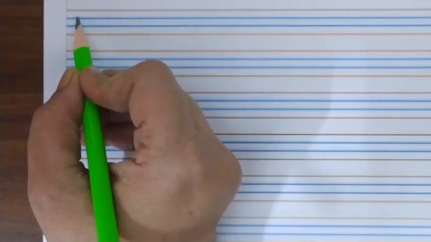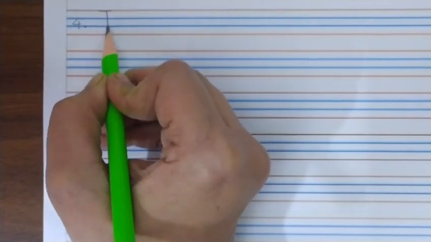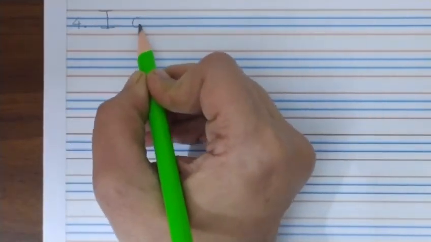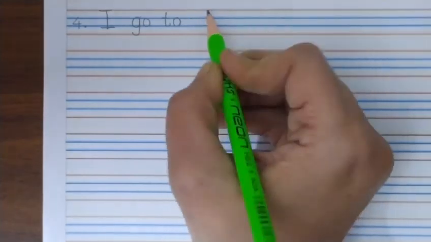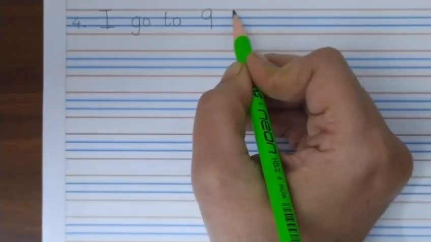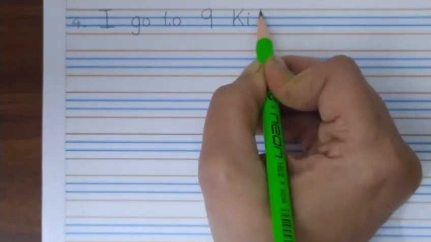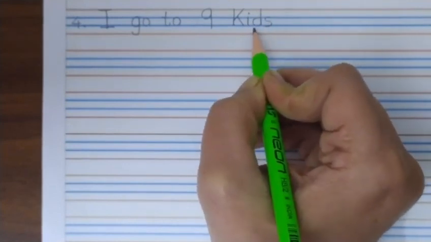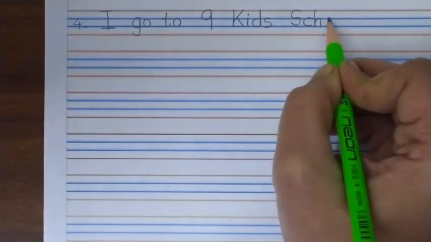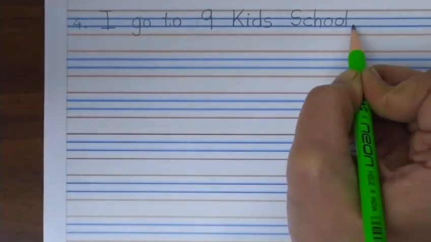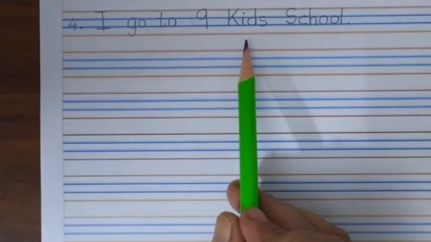Now the fourth sentence. 4 dot. I go to 9 capital K I D S kids, capital S C H O O L full stop. I go to 9 kids school.